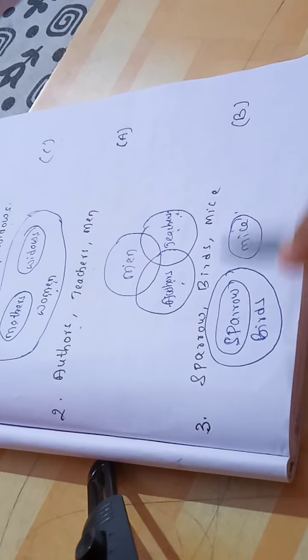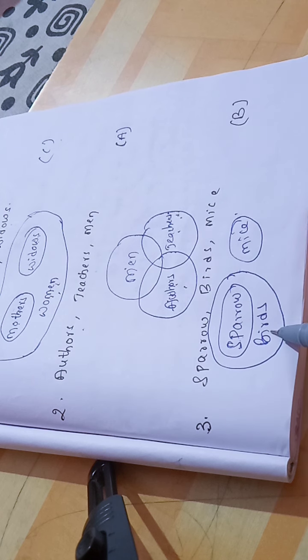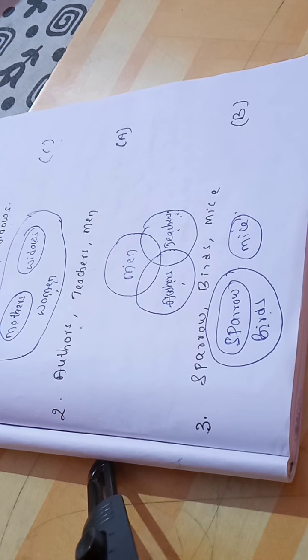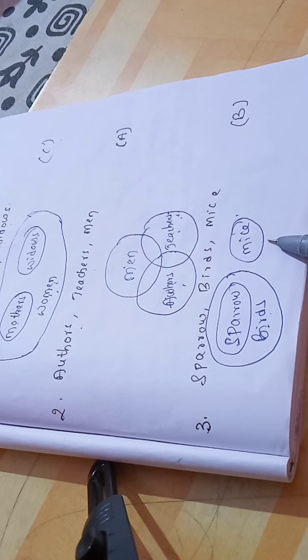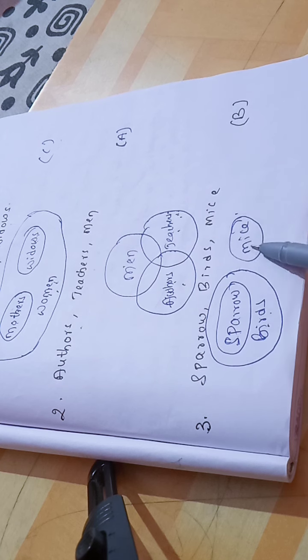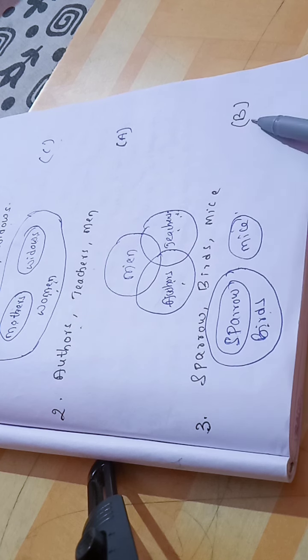Next, sparrow, birds, mice. Sparrow comes under the bird category, so these two are completely related to each other. And mice means mouse, a rat. This is totally different from the sparrow. It doesn't come under the bird category. So for such a Venn diagram we will draw it in such a way. In the given options, option B suits this.